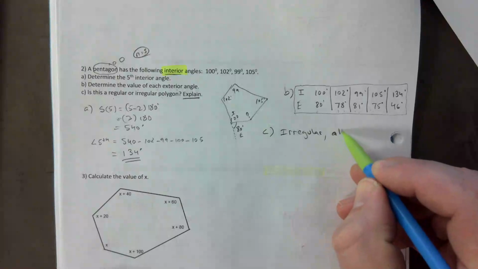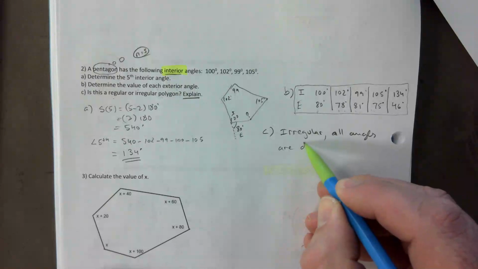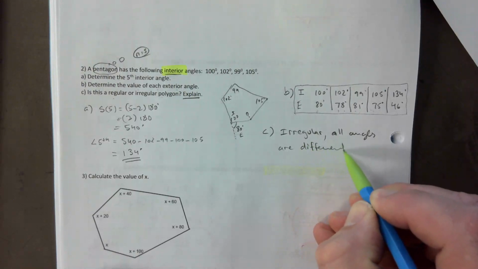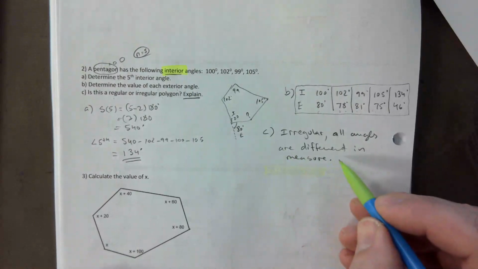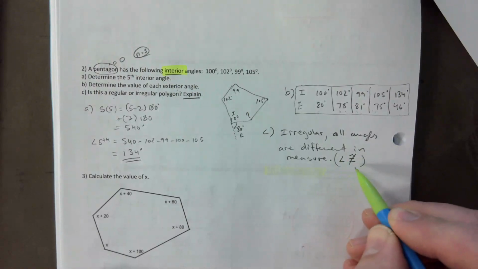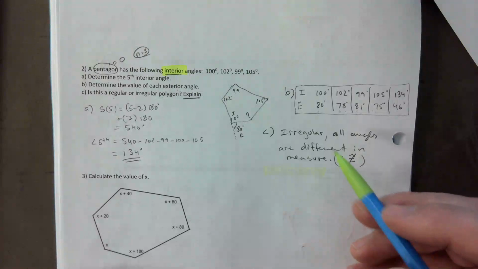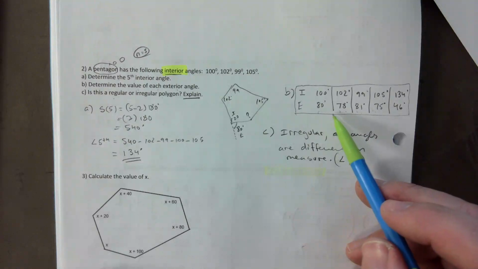Right. All angles are different, right? Different in measure. Okay, angles are not congruent, right? That's another way of saying it. What if you had 2 that were the same, though? Still not. 3?